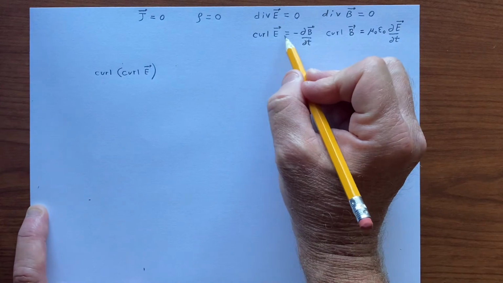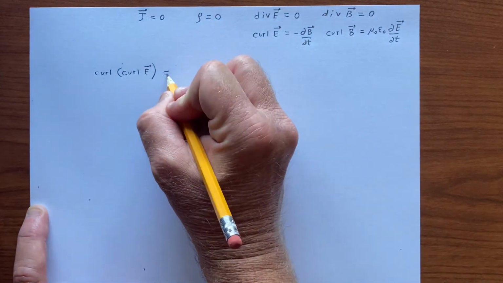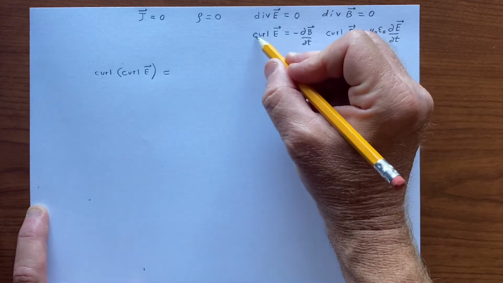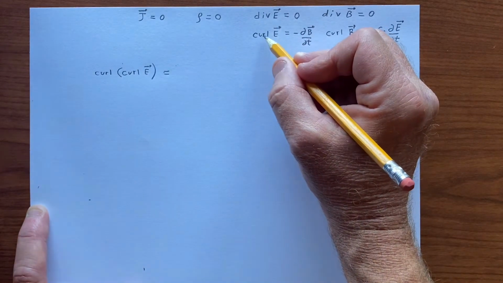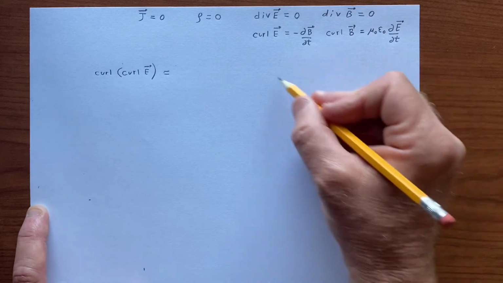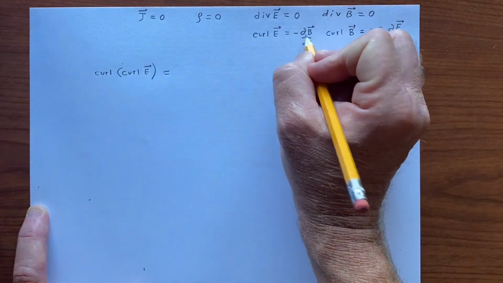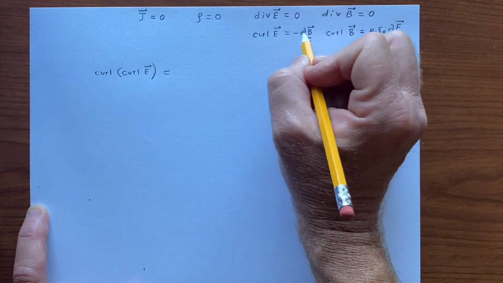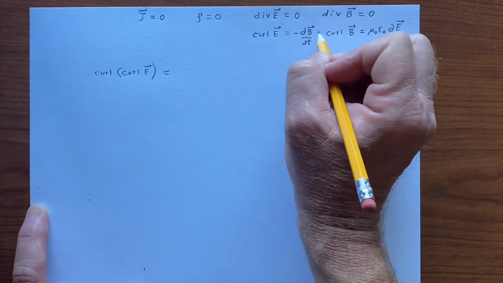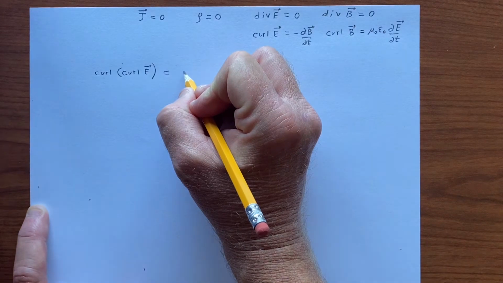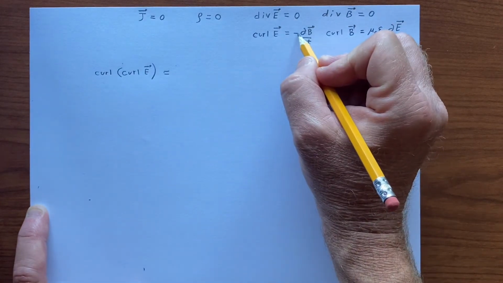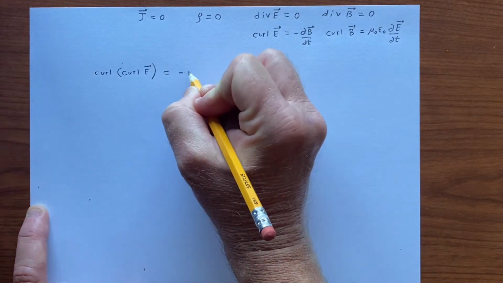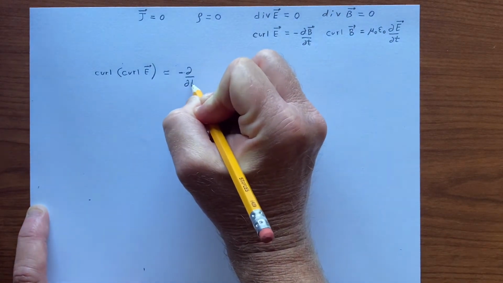So by this equation, the curl is a derivative in space, sort of around, and this is a derivative in time. So when we take the curl of this, we can swap space and time derivatives. We don't have to write this as minus the curl of dB by dt. We can just do minus d by dt.